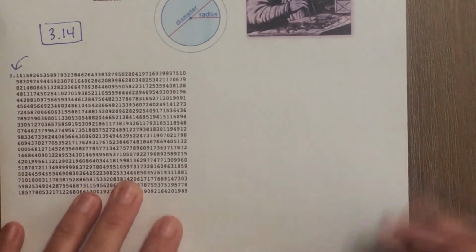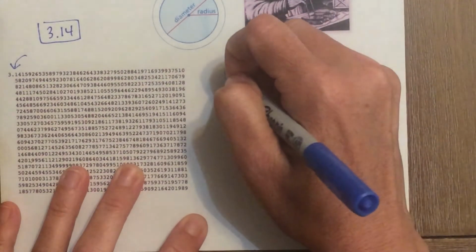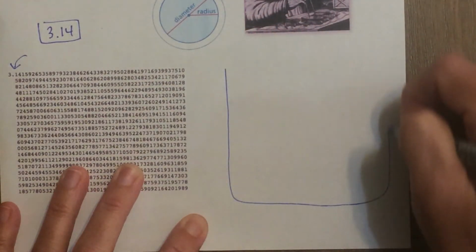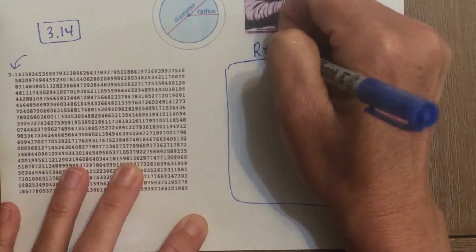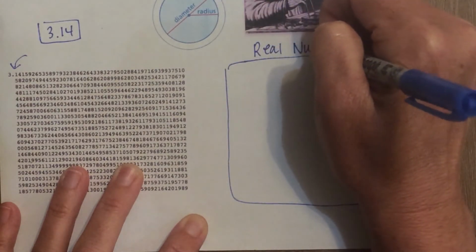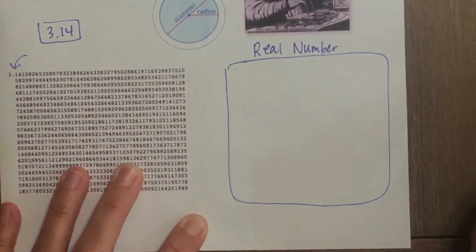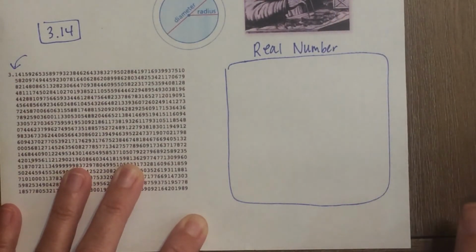And just a little review of some of your number families. We've been talking about numbers this whole time. This is your real number family. There are imaginary numbers that you probably do around Algebra 2, quite a ways from now.